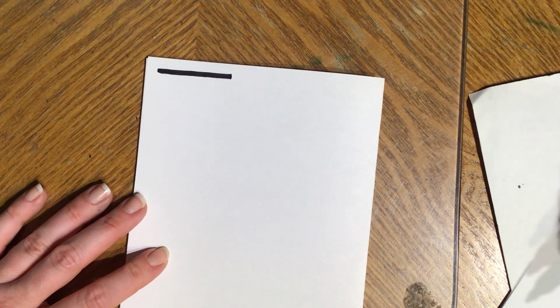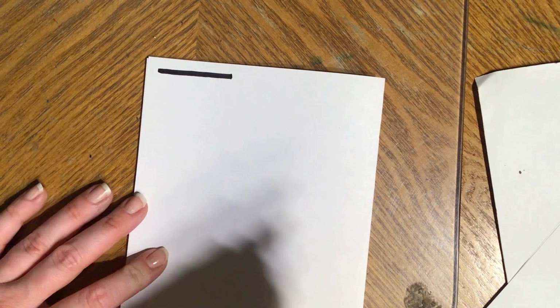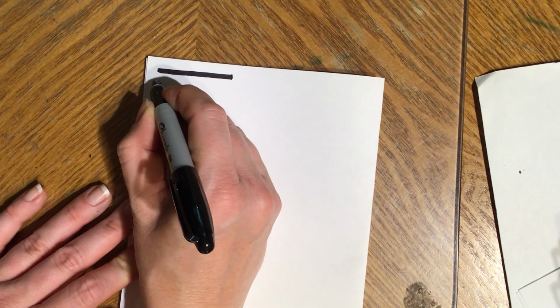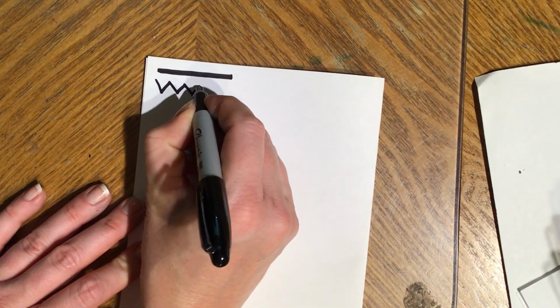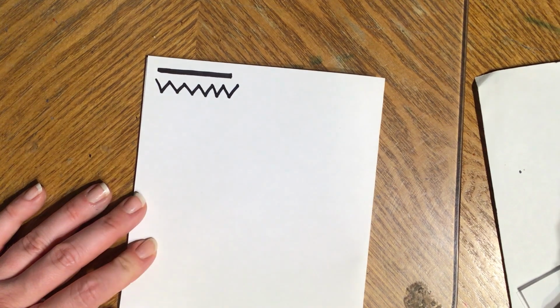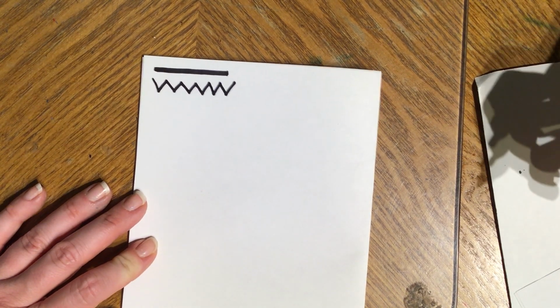Okay, and we're gonna do a thin line. Oh, you wanna do the zigzag now? Okay, we're gonna do a zigzag. Up, down, up, down, up, down, up, down, up, down. What do you wanna do next?